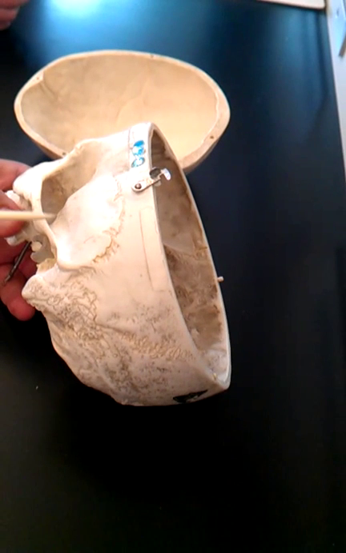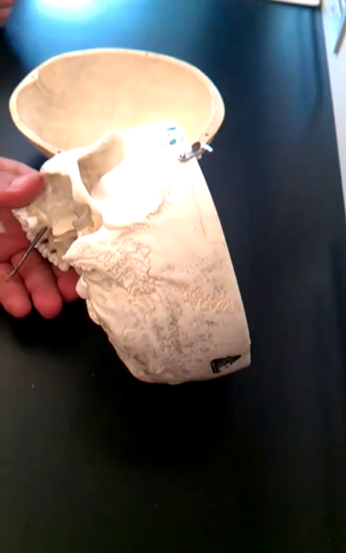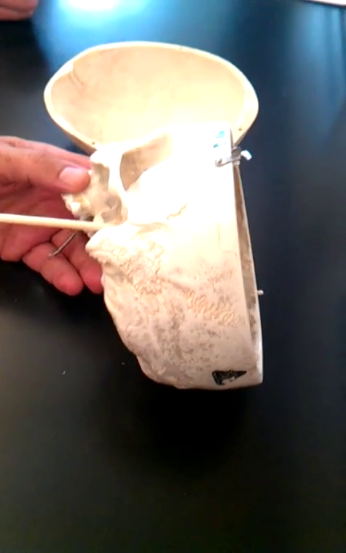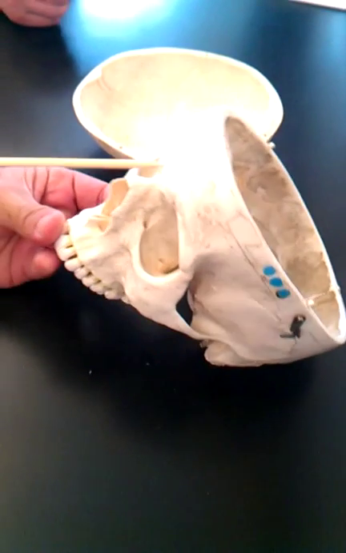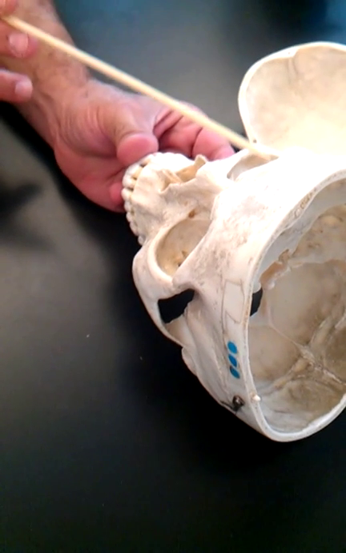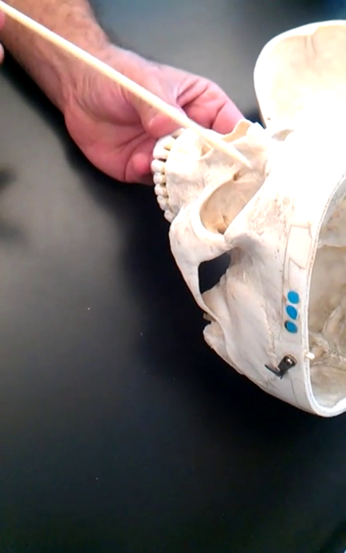That's the squama, and that's the suture. This is the external acoustic meatus, and in the front, the supraorbital margin. This is supraorbital notch, but this is supraorbital foramen.